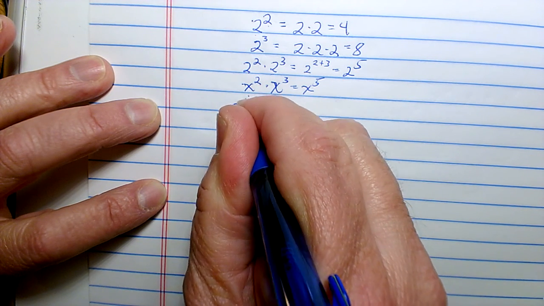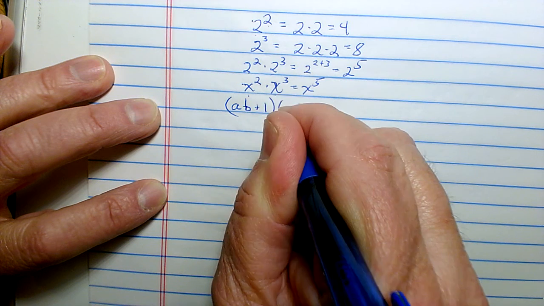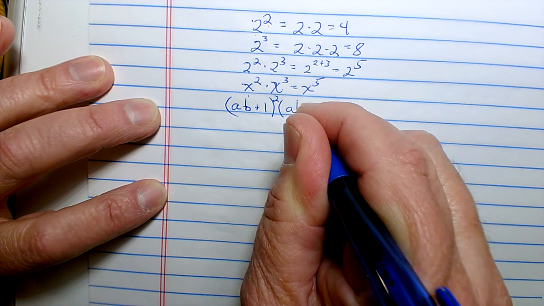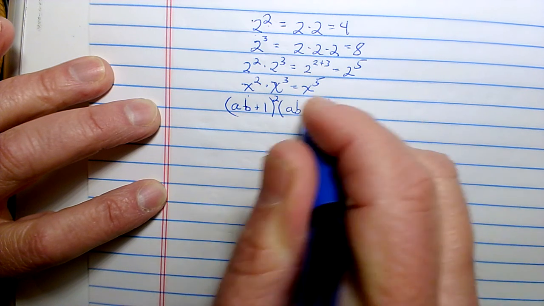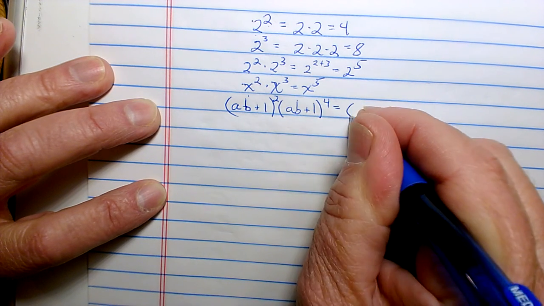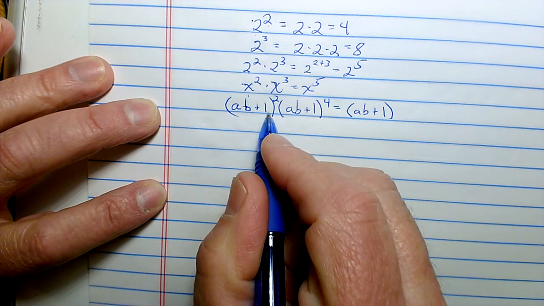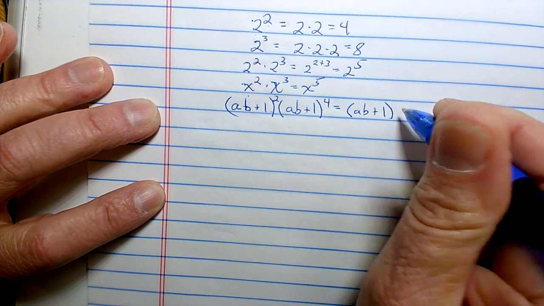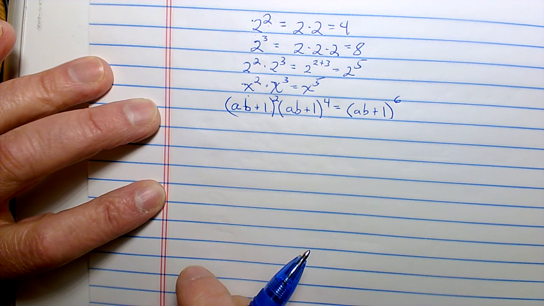If we make a base that looks more complicated, like a b plus 1, and I raise that to the second power, and I multiply it by a b plus 1 to the fourth power, well, here our base is going to be the same. Since the base is the same, we have 2 factors of that base here, 4 factors of the base here, for a grand total of 6 factors of the base.